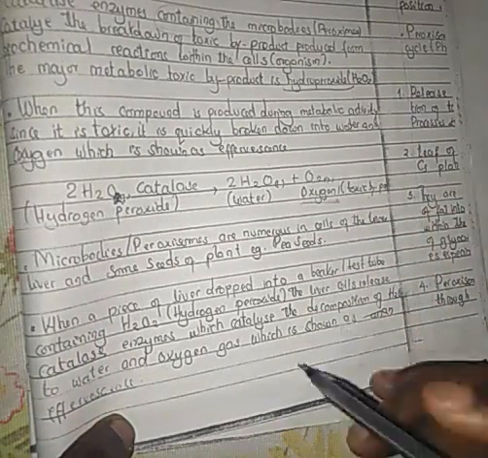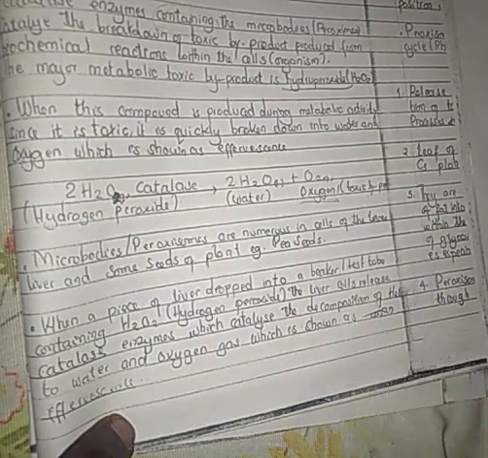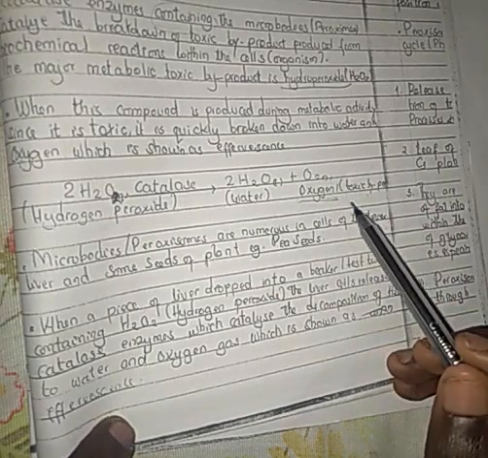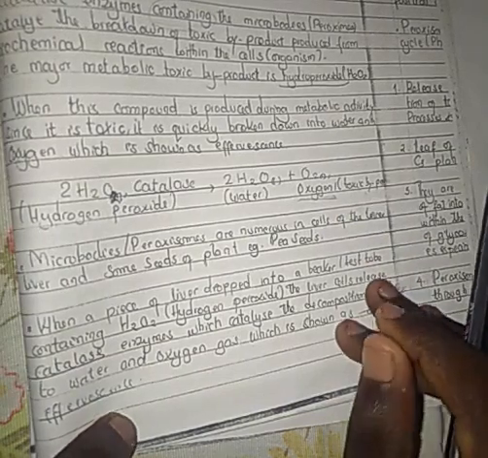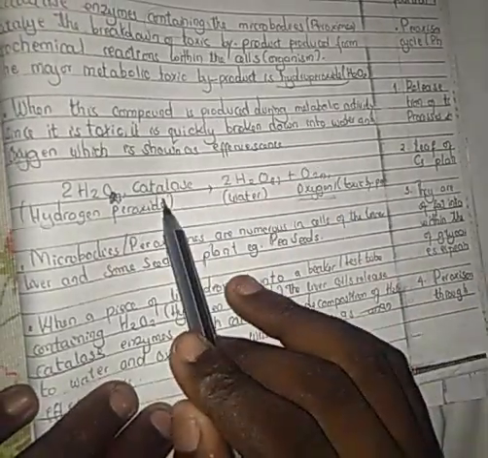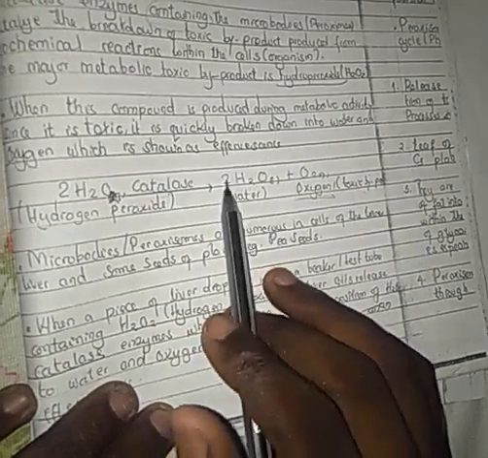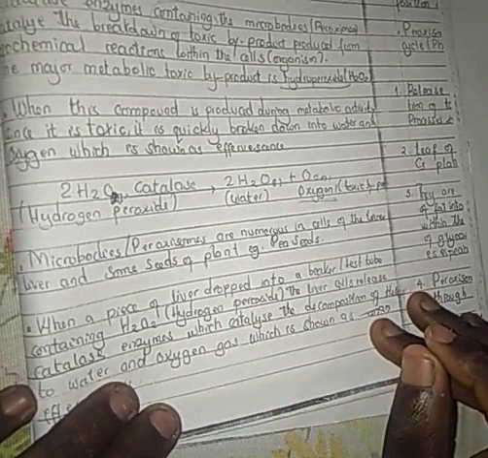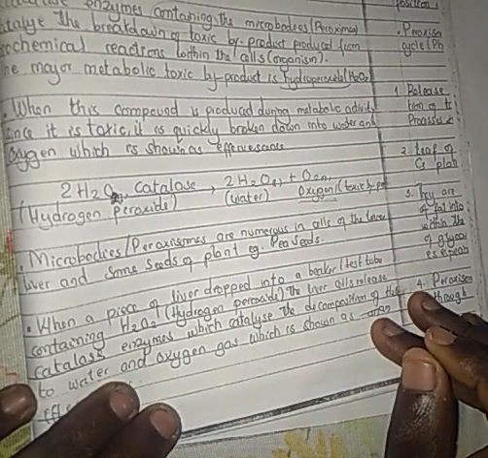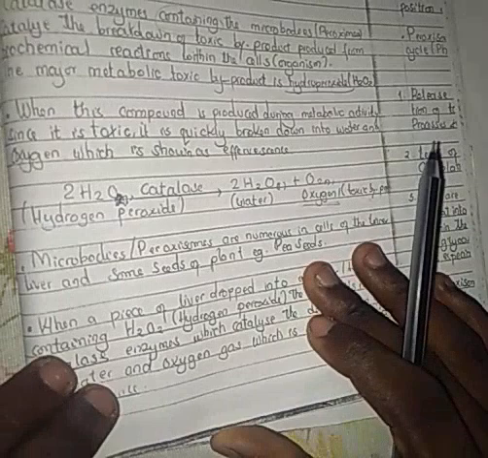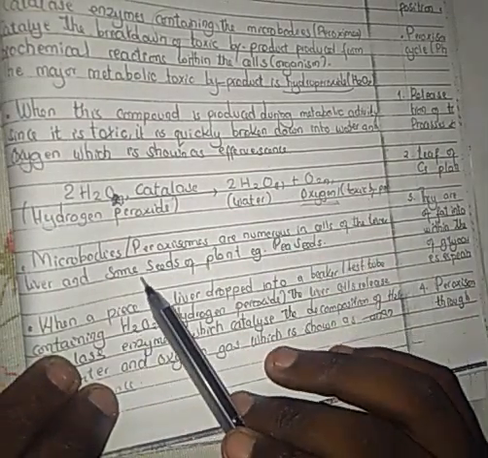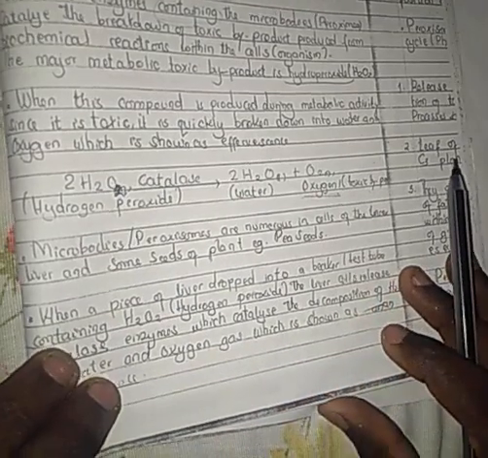You will grind the liver, then add hydrogen peroxide. What you will observe is effervescence indicating the oxygen. Why will you see effervescence? Because of the catalase present in the liver cells. Grinding increases the surface area for the breakdown of the hydrogen peroxide to take place. Microbodies or peroxisomes are numerous in cells of the liver and some seeds of plants, such as pea plants.